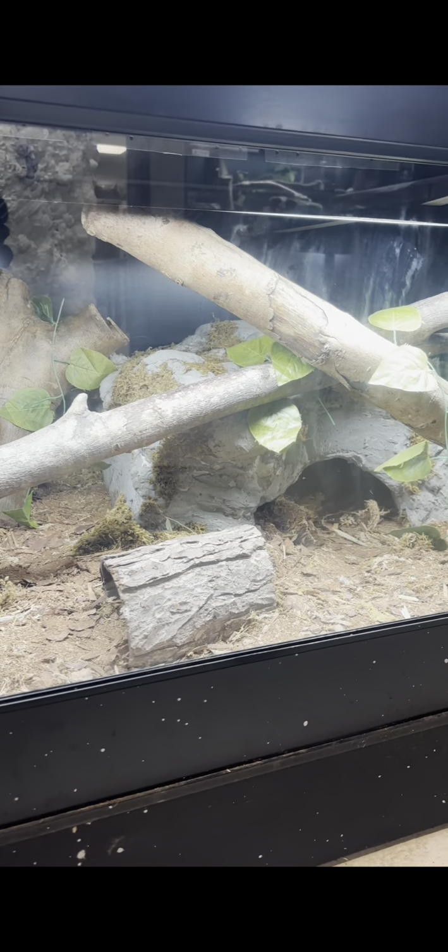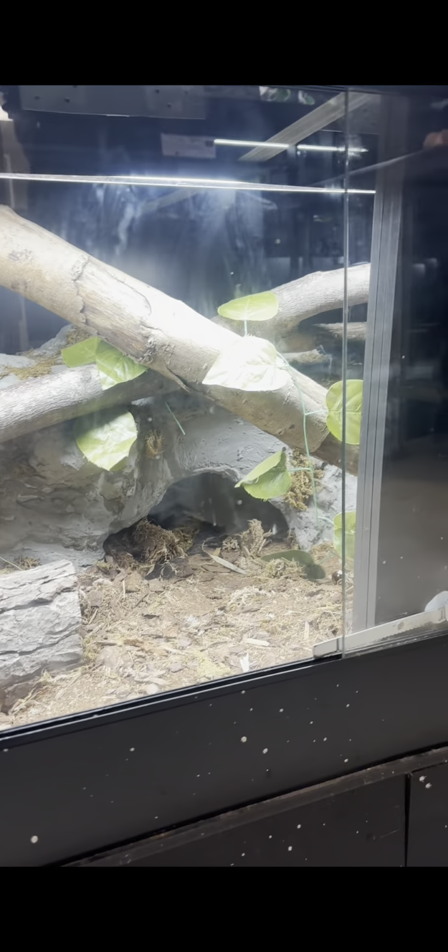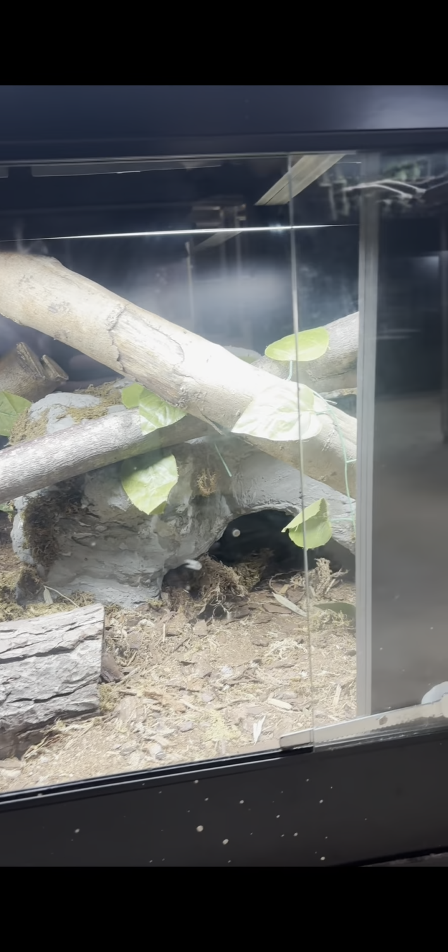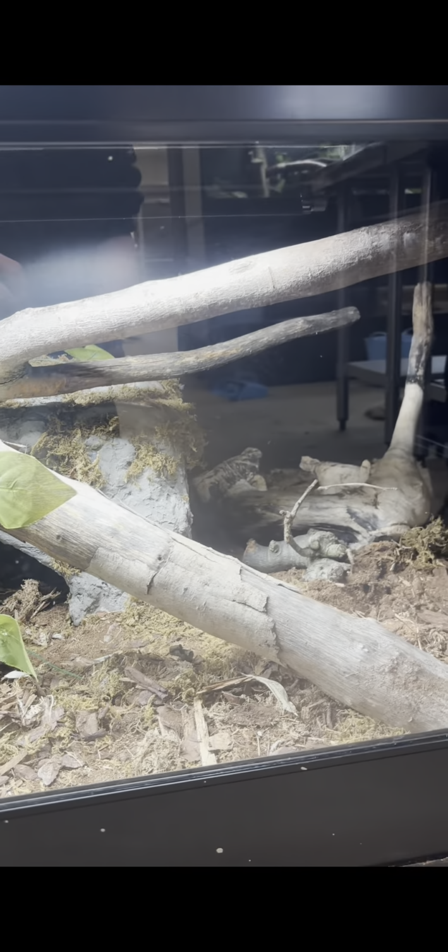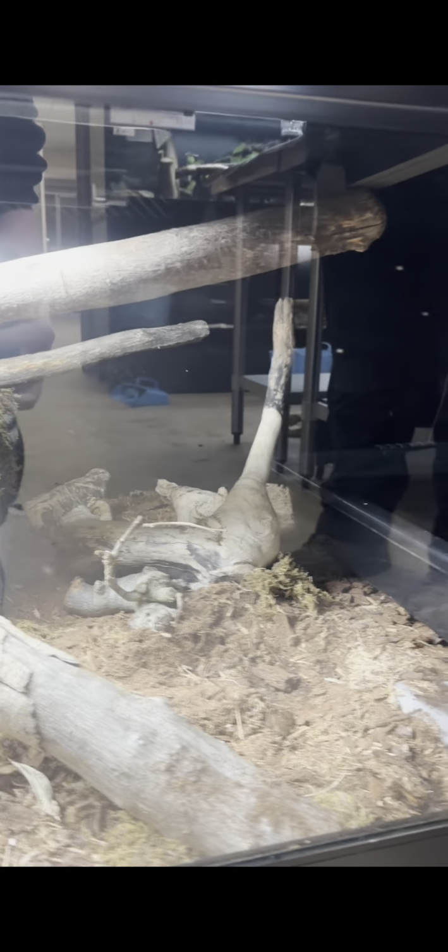Their basking spot should sit at 31 to 33 Celsius, the warm ambient end should sit comfortably at 27 to 29 Celsius, and the cooler end should sit at 24 to 27. This is designed so the snake can thermoregulate their body so they're not too cool or too hot. At night, the temperature should drop to 22 to 24 Celsius.